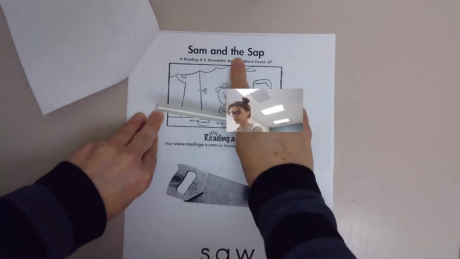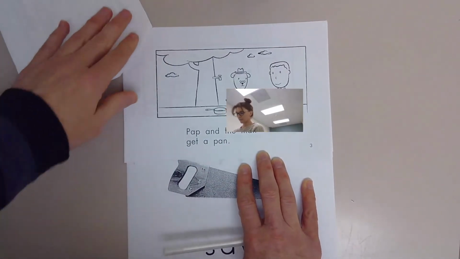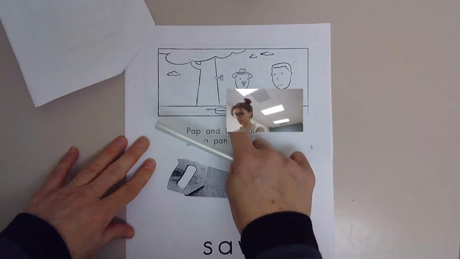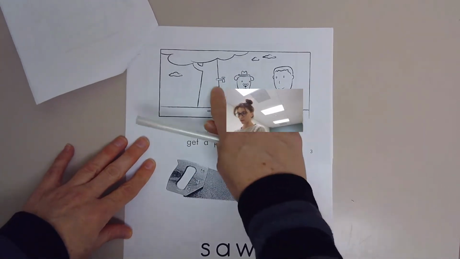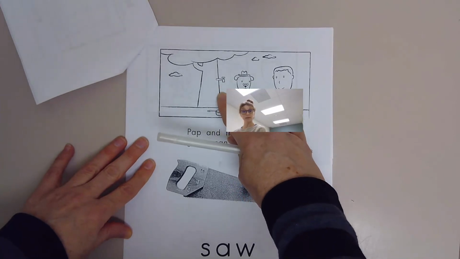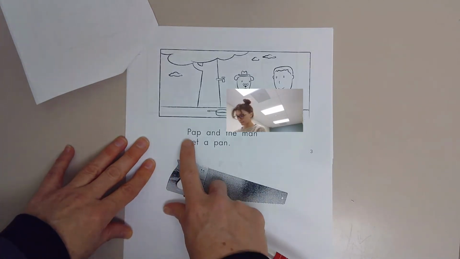Sam and the Sap. All right, so here's our picture. We see Pap, we see a man, we see a pan. Looks like they've put a tap in the tree and are getting ready to get some sap. Let's read and see what it says.